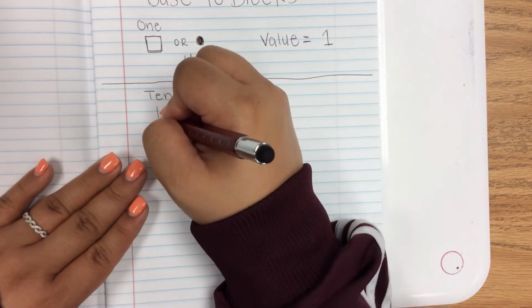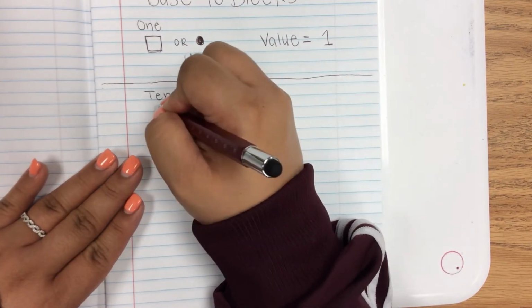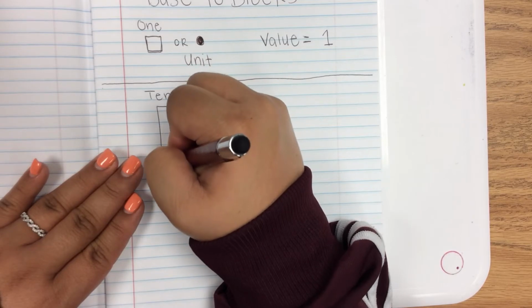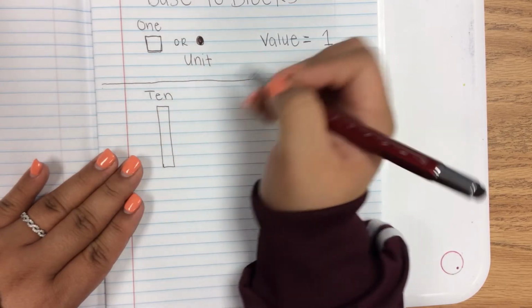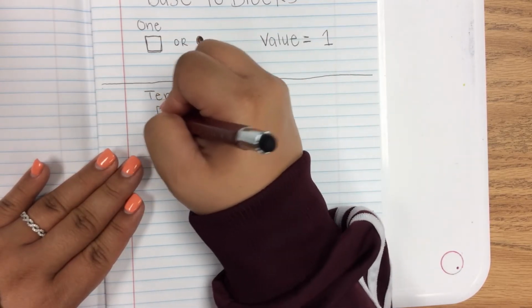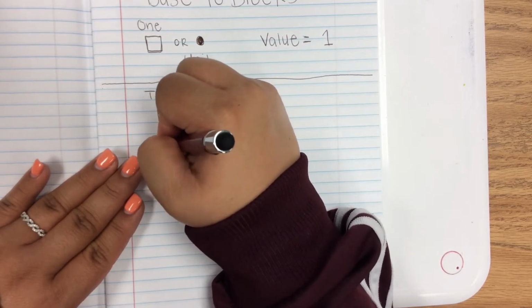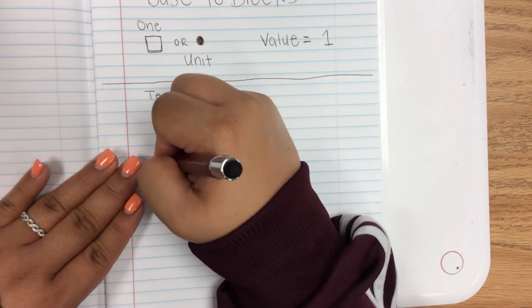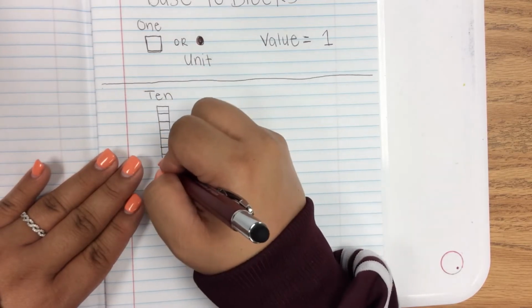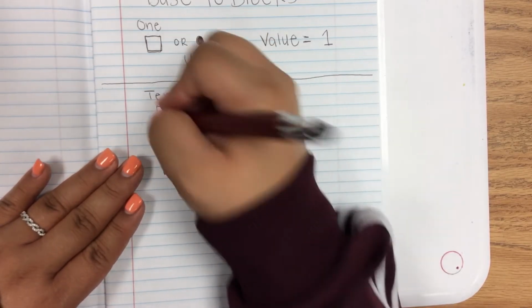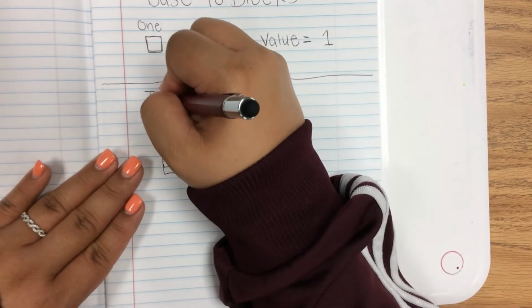And we'll draw it just like this. It doesn't have to be perfect, but just try to make sure that you do have at least 10. So 1, 2, 3, 4, 5, 6, 7, 8. So I didn't have 10. There's 9. And I just add 1 at the top. 10.